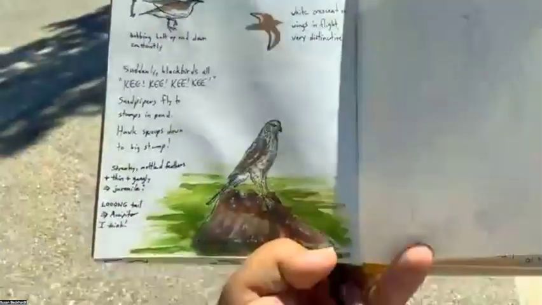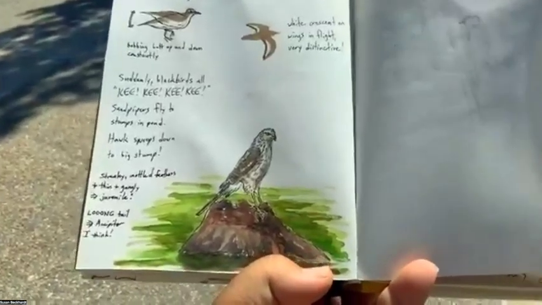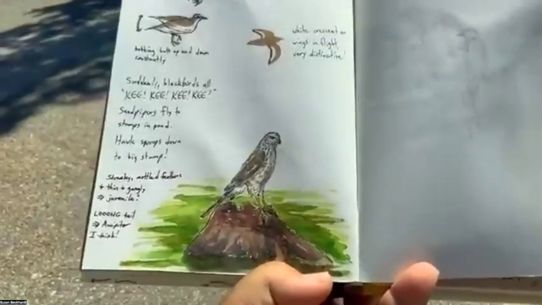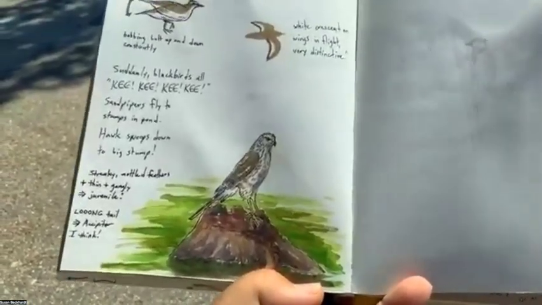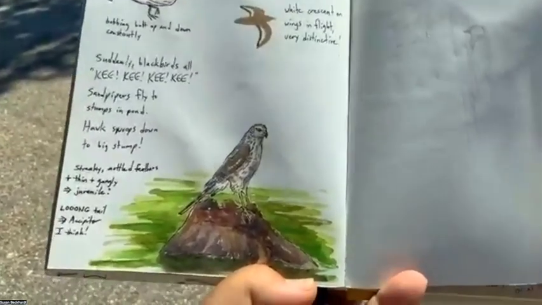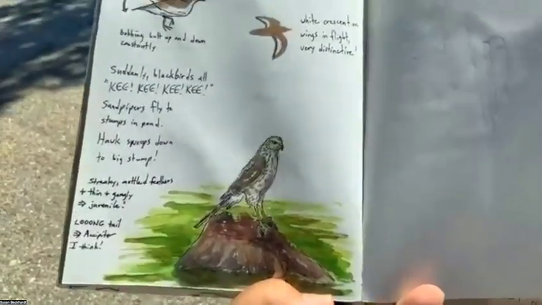Next thing you know, this little teenager comes flopping down to a stump in the pond. They're looking around, very disappointed, I think, because I'm sure he was looking for a meal and he didn't find anything. He looked around for a while, kind of gave up, and left.